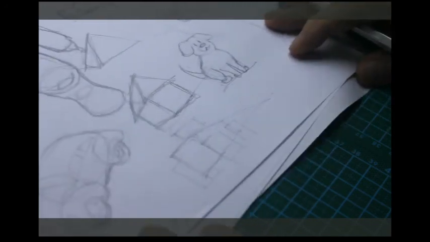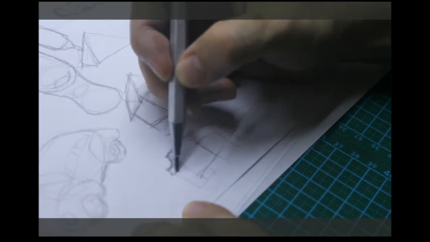Okay. So let's say right here, we can make this go this way, and just connect this here, the rectangle here.